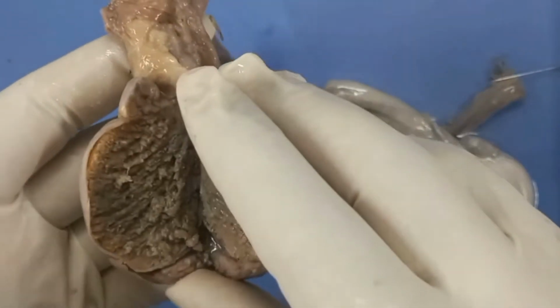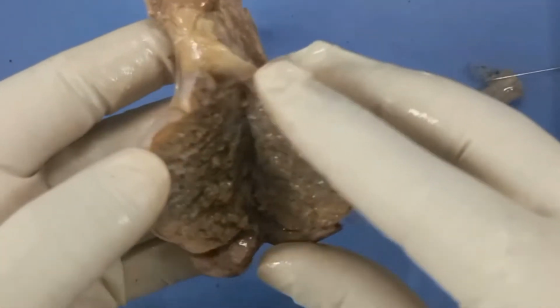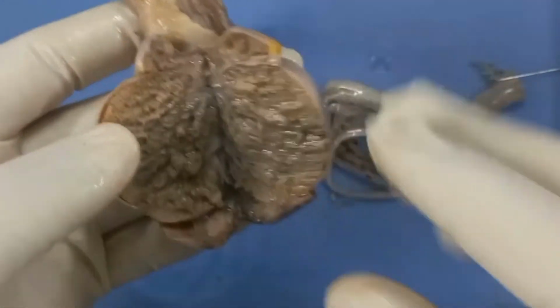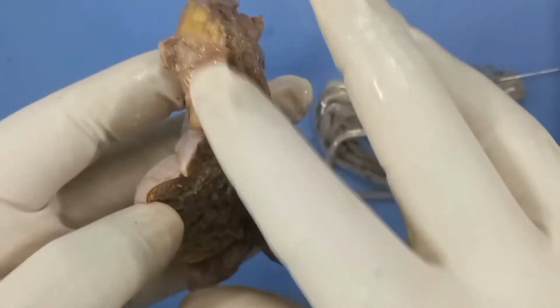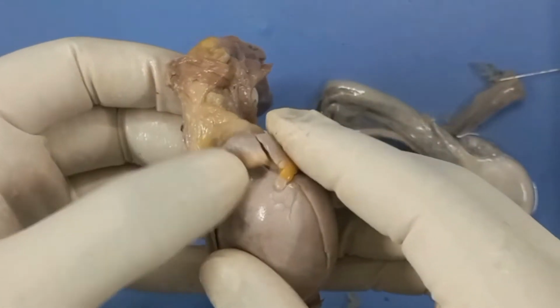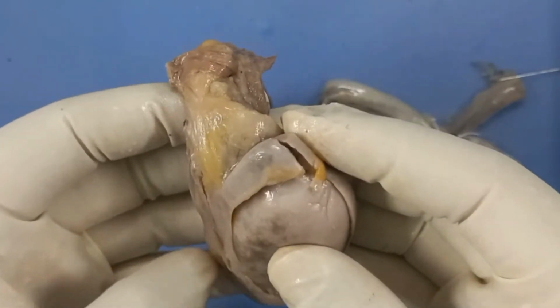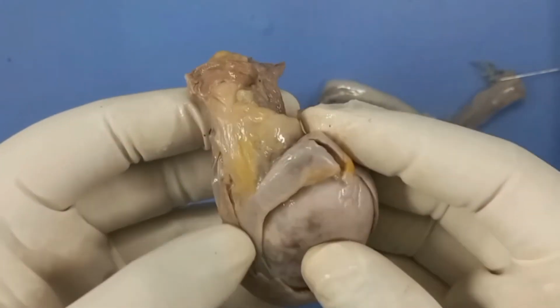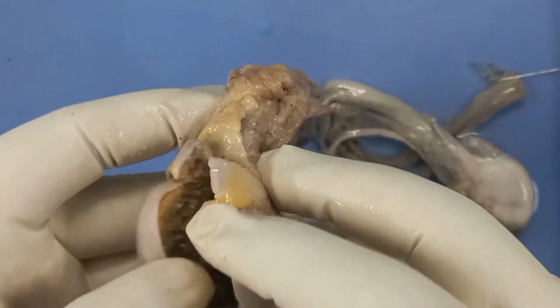That means the seminiferous tubules are the site for the formation of the spermatozoa. This spermatozoa then goes through the straight tubules and rete testis into the epididymis, where it is stored and where the maturation of the sperms takes place before ejaculation.